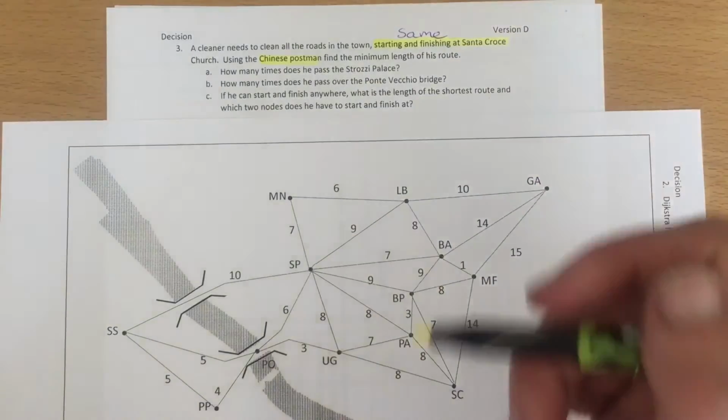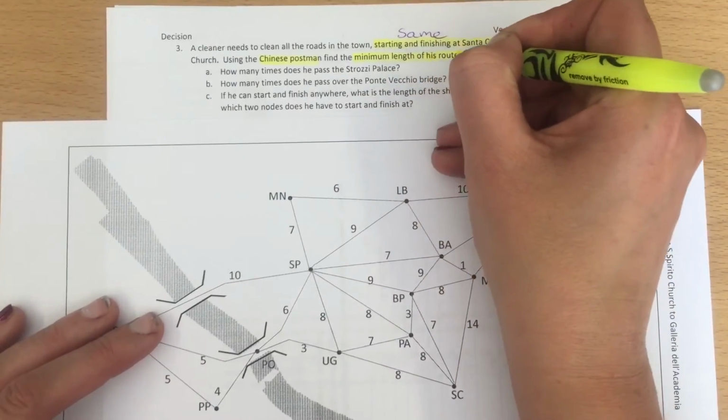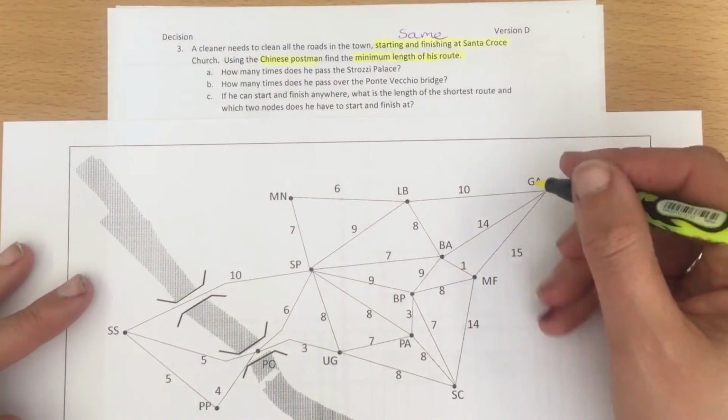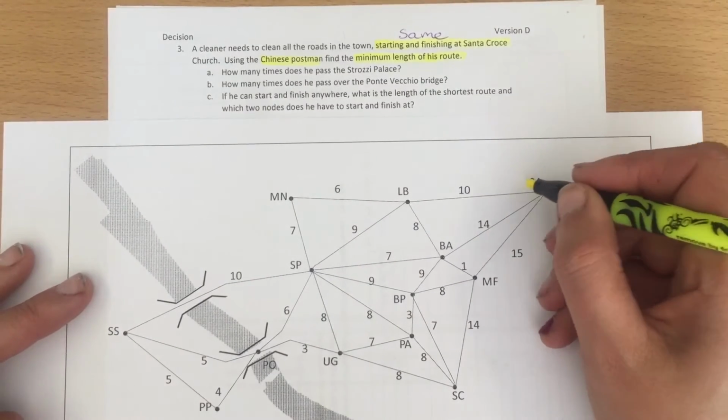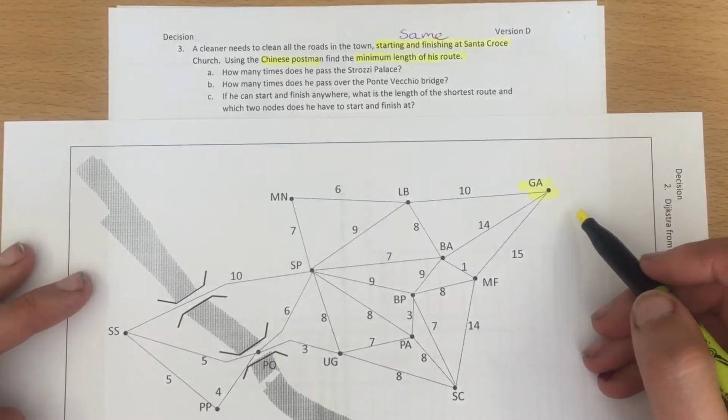So first off, we are asked to find the minimum length of his route. There's a really systematic way that we do this. First off, we find the odd nodes, so ones with an odd number of things coming out of them. We've got an odd node at GA because it's got 3.